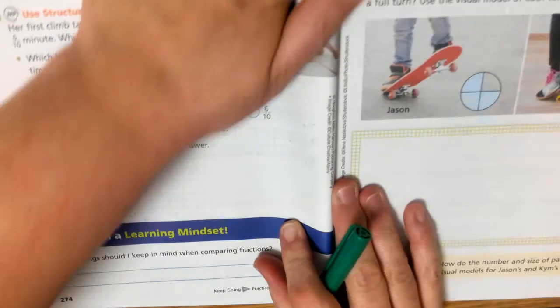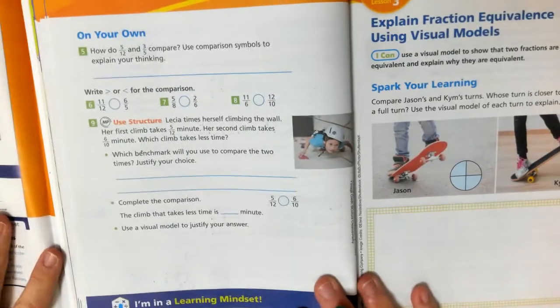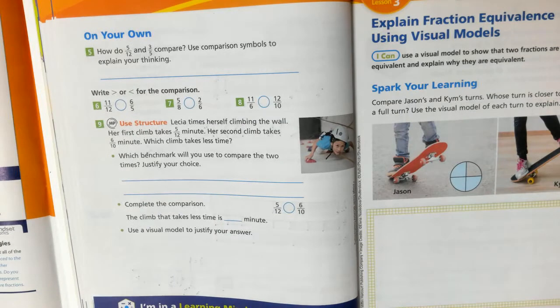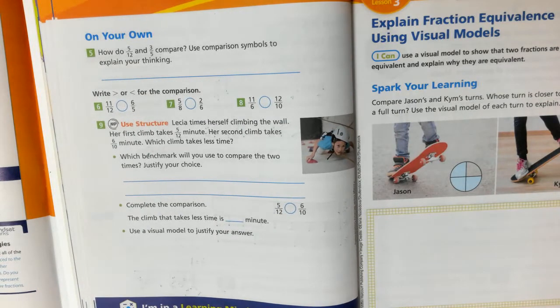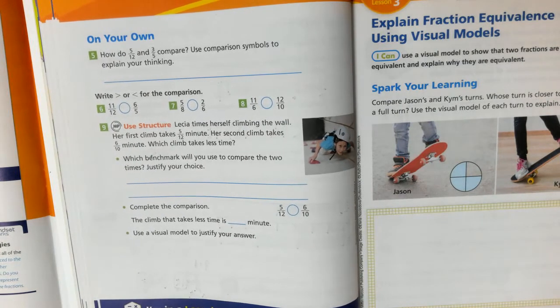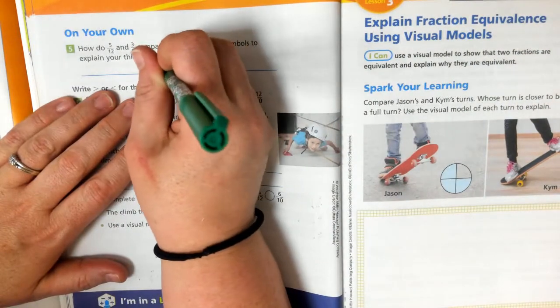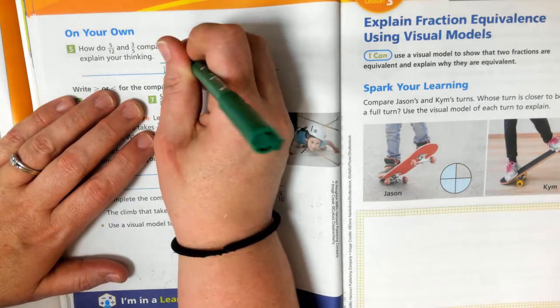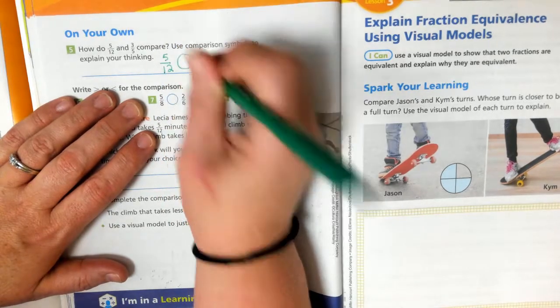All right, so we are at the on your own section. So you can again do this independently, or you can stay with me and do this with me. All right, so how do 5/12 and 3/5 compare? So we want to compare 5/12 with 3/5.